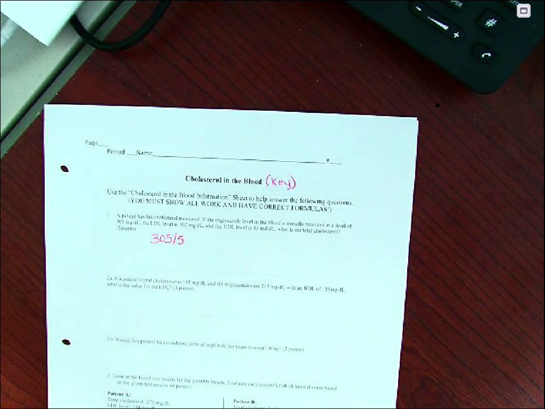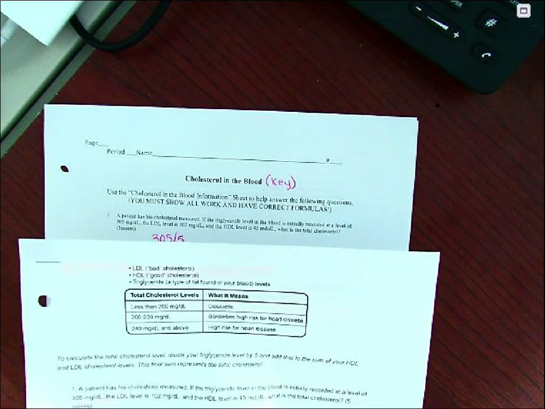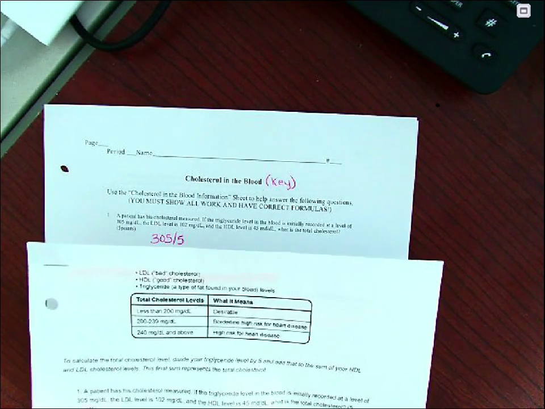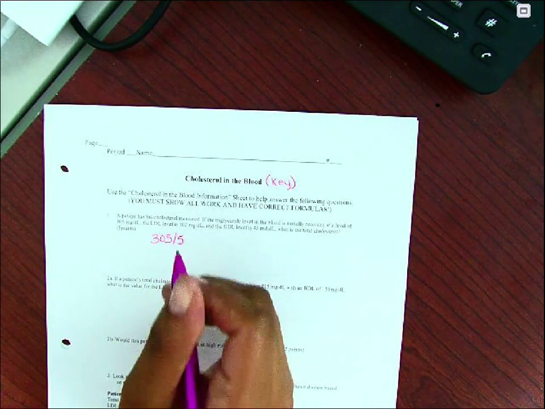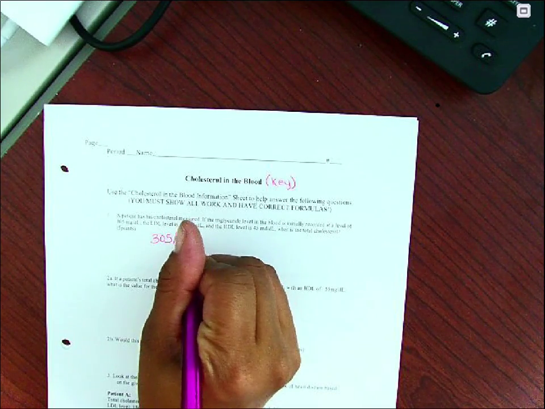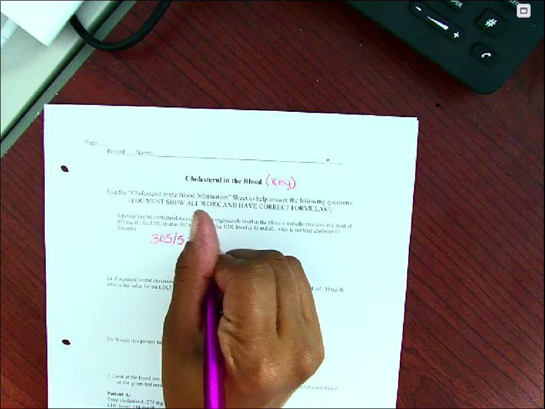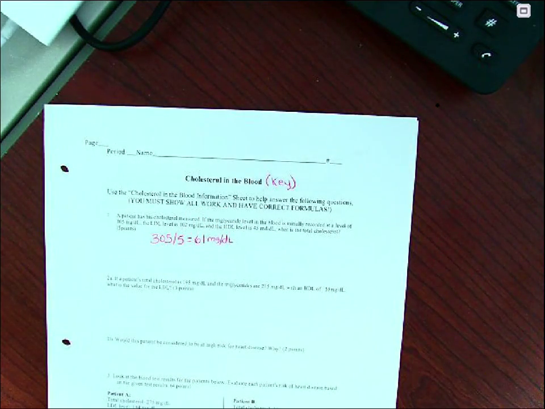Tim? On the other paper, it said it directly on the bottom. You have to divide, to calculate the total cholesterol level, divide the triglycerides by 5. Okay? So when we divided it by 5, what did we get? 61 what? mg per dl. You had to have that because that's when it becomes scientific. If you did not put your unit there, then it's not scientific.